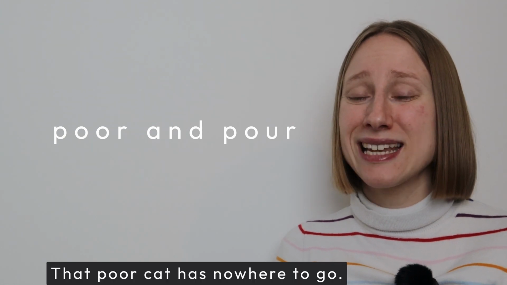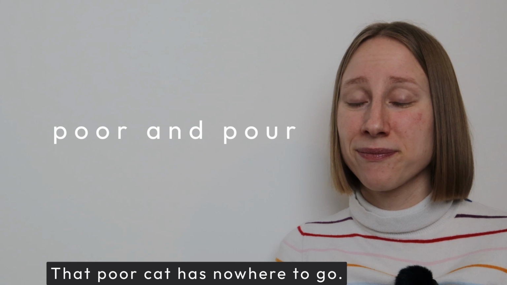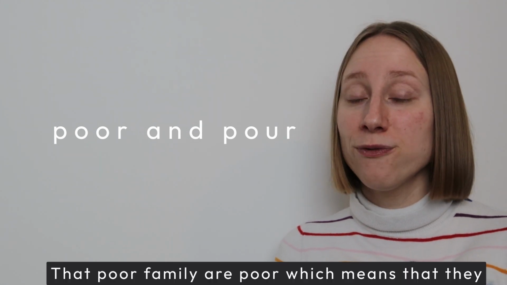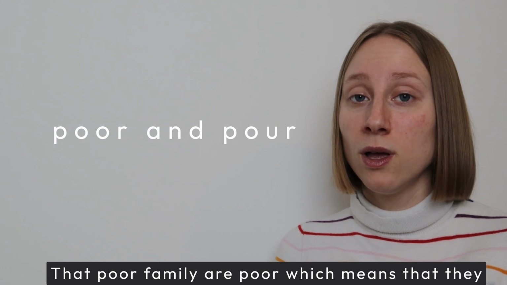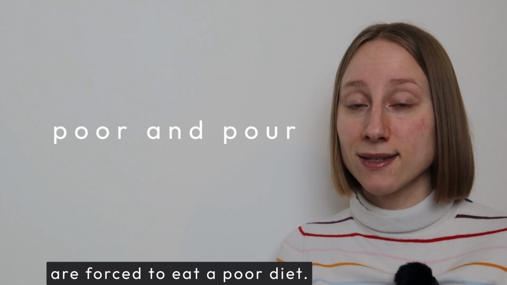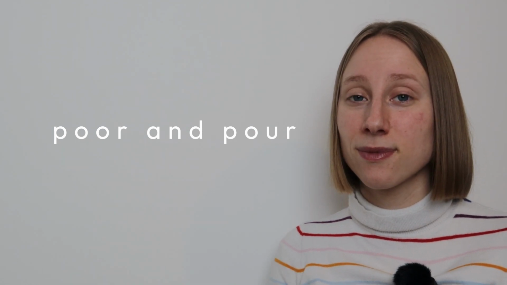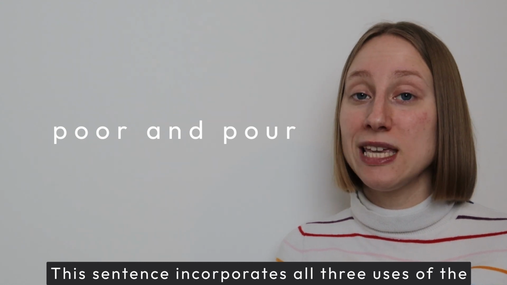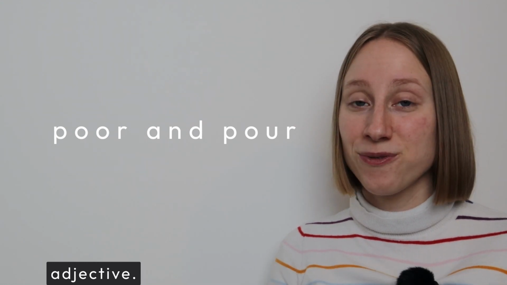That poor cat has nowhere to go. That poor family are poor, which means that they are forced to eat a poor diet. This sentence incorporates all three uses of the adjective.